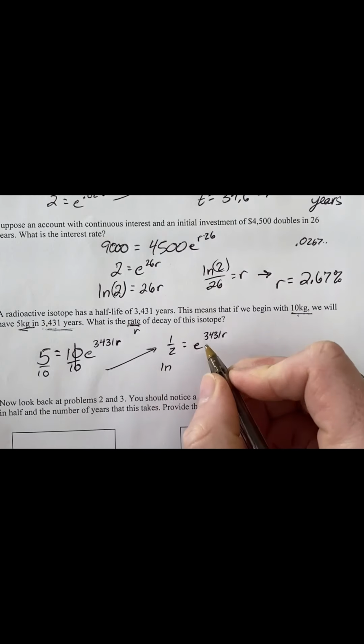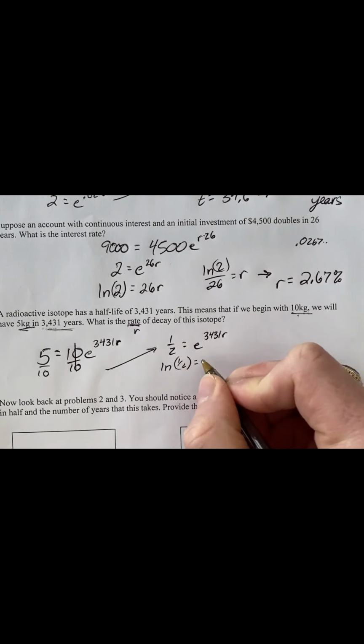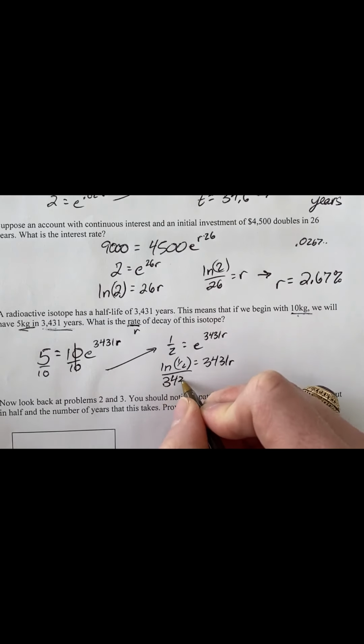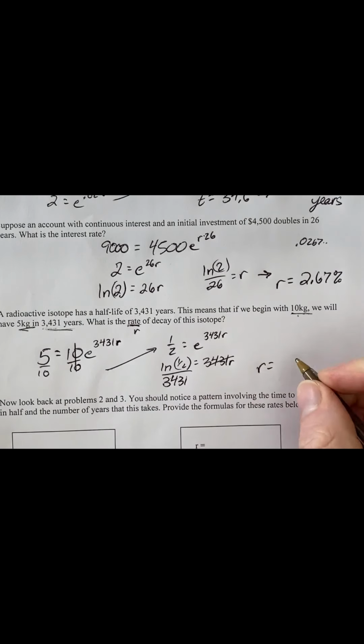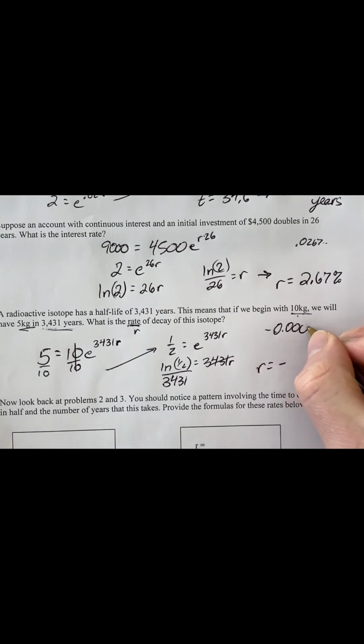We'll want to take log of both sides because our variable is an exponent. So log 1/2 is, and that log of e is going to go away, 3431r. So divide by 3431, and our rate, it's negative, so don't be thrown off by that. And it's going to come up in scientific notation in the calculator, and that's okay. What I usually do is write it in the normal form.